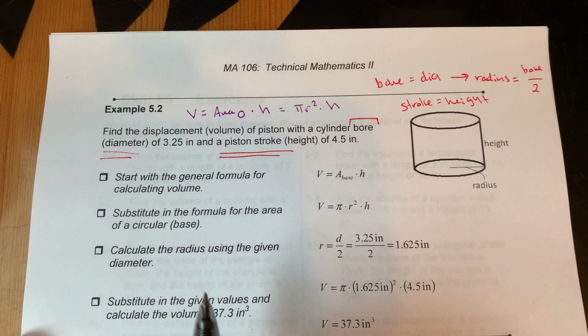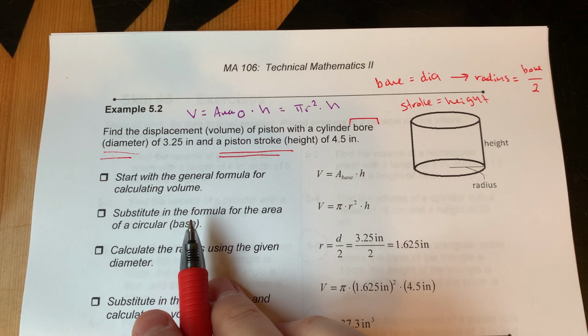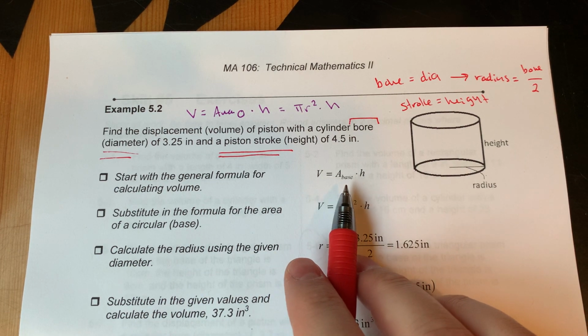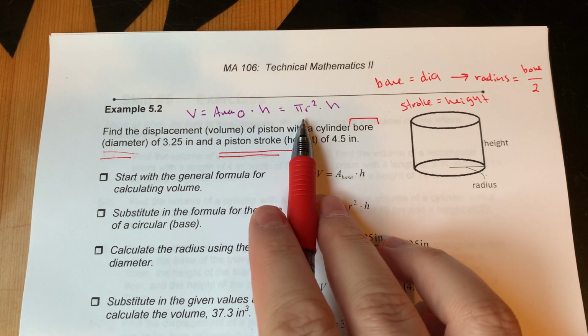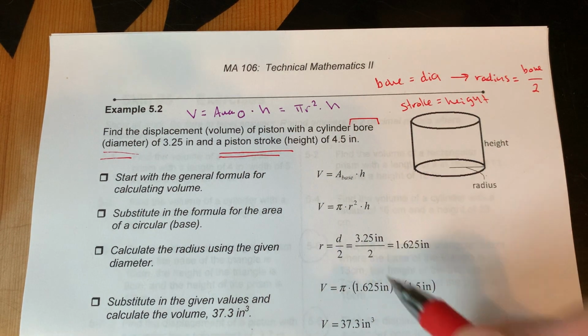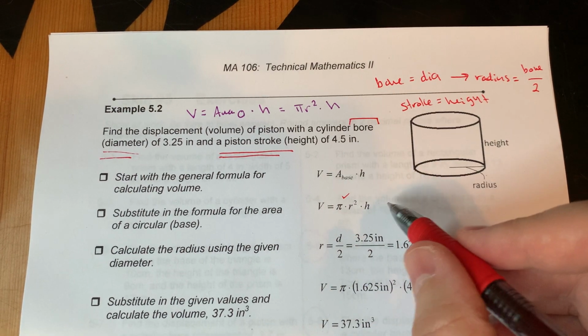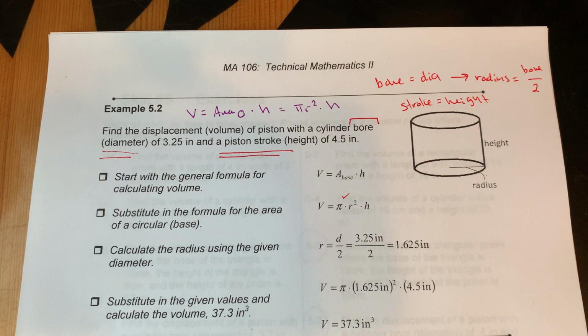In any event, our volume formula here is really just our displacement formula, and vice versa. The displacement is just the volume. So the volume should be the area of the base times the height. The base here is a circle, so the area is pi r squared, times the height.